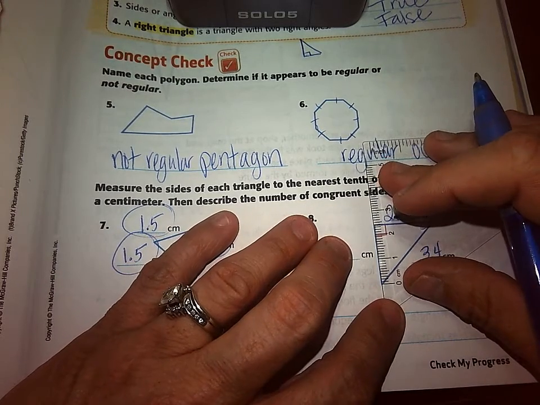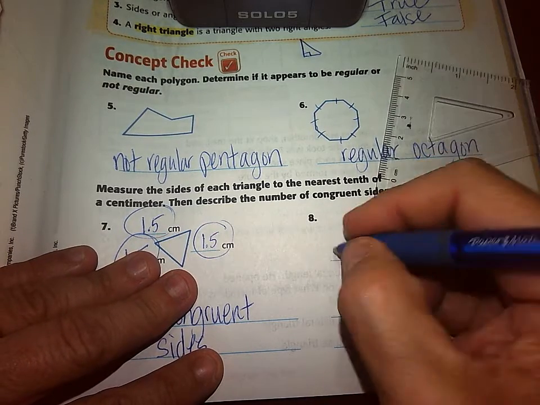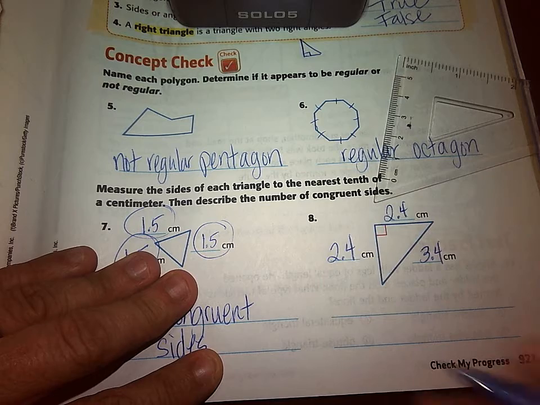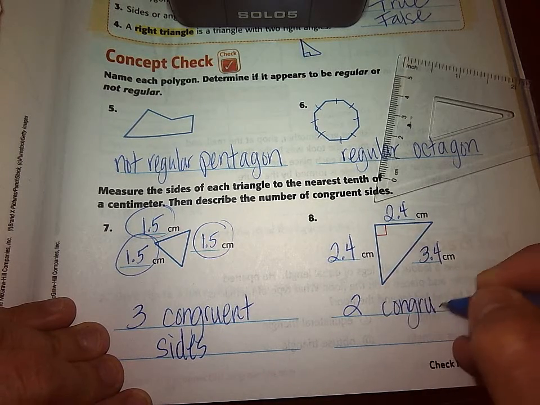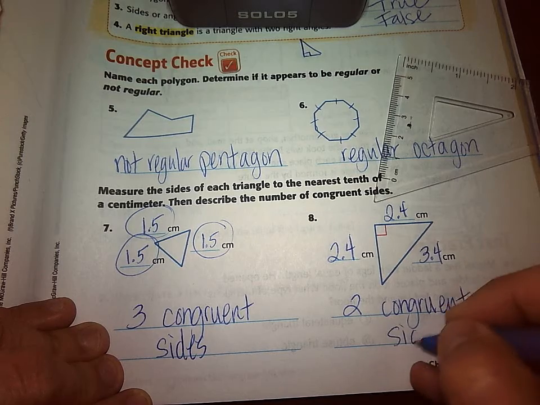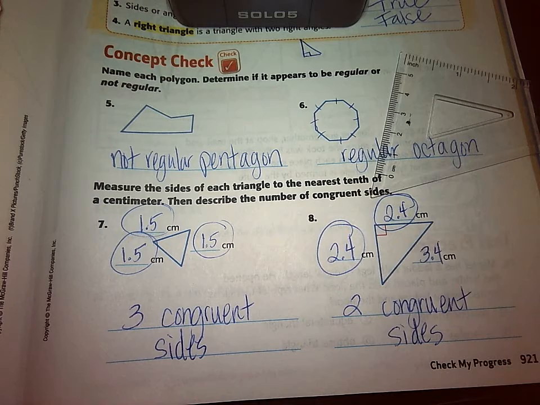And then this one is 2.5, or I think it's maybe 2.4 centimeters. So this has 2 congruent sides. These ones here are both congruent.